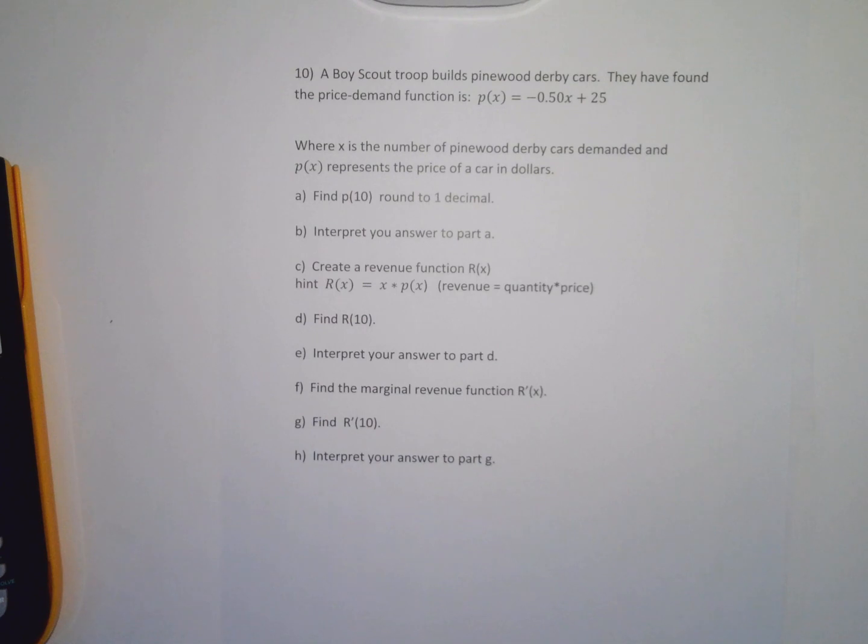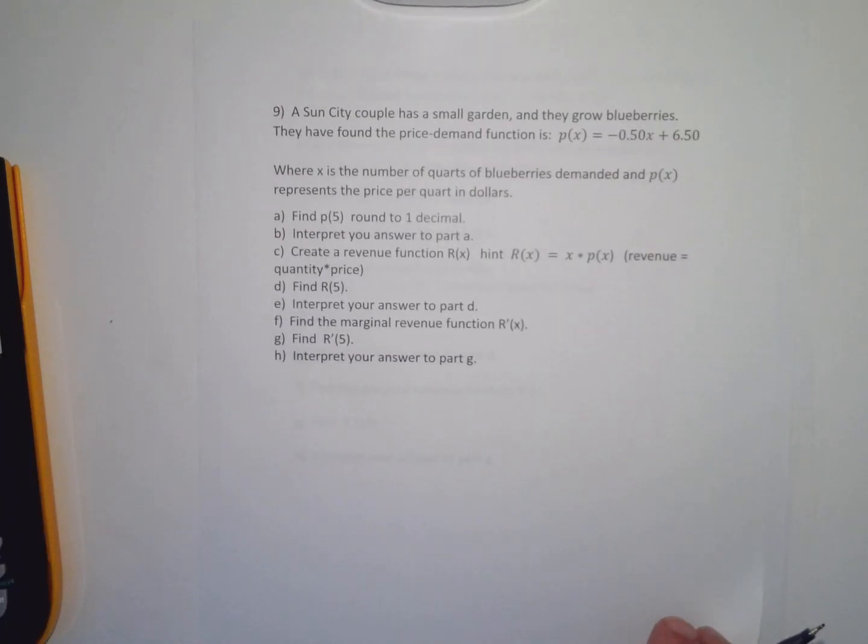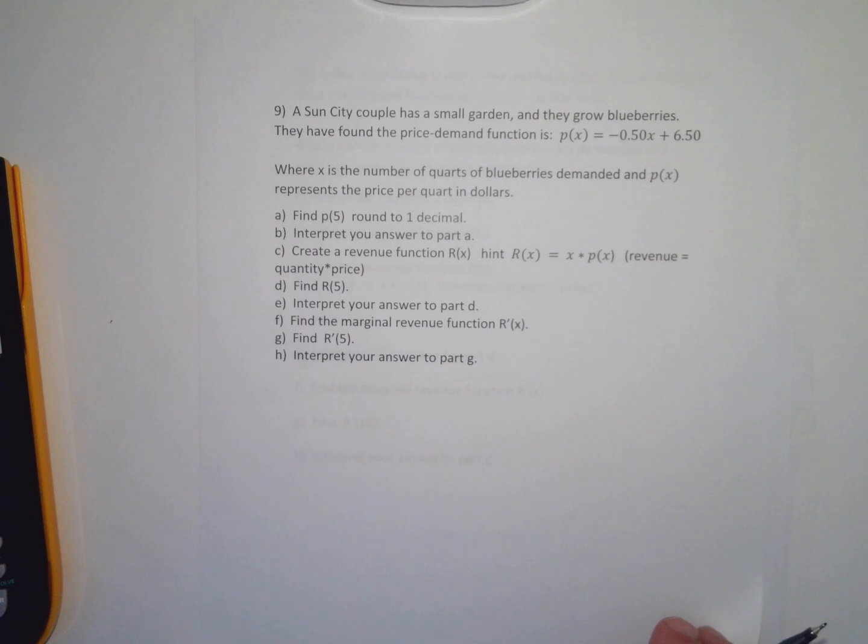Your problem 9, my parents live in Sun City, and my mother used to garden. Now she's in her 80s. She doesn't garden so much anymore. Anyways, you can't grow blueberries in Sun City, I don't think. Anyways, this is your problem.